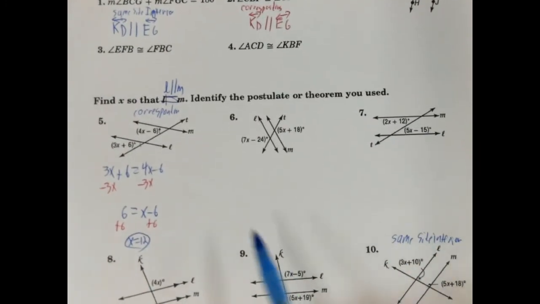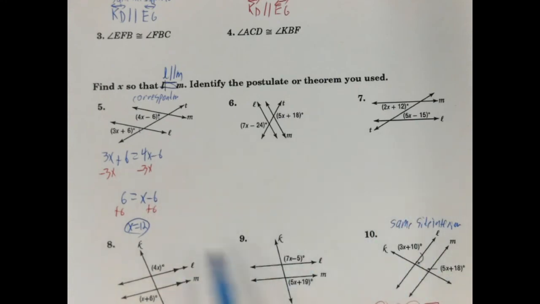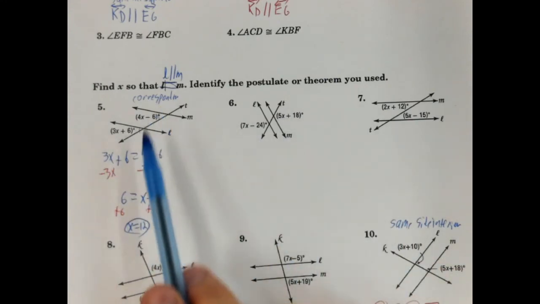So the homework tonight is going to be mostly problems like this, where you have to identify the relationship and then solve for x.